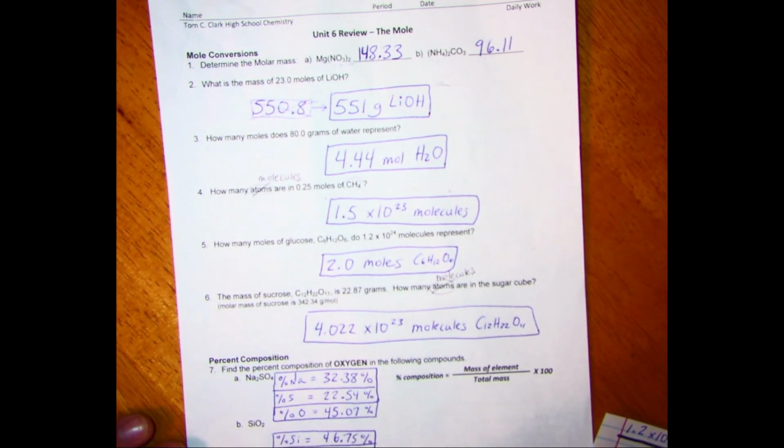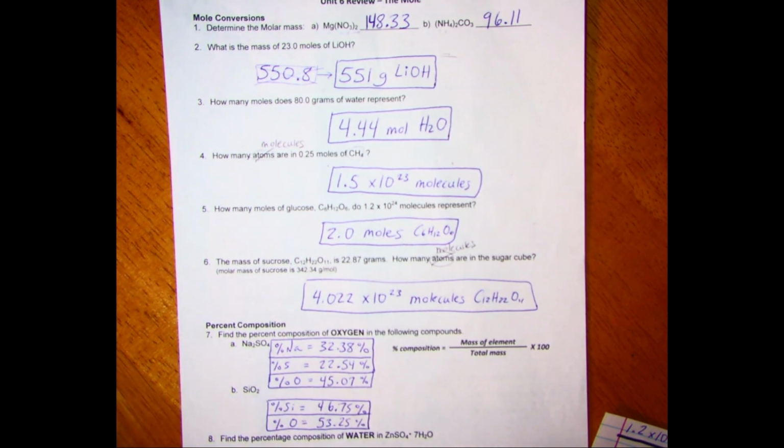So that completes the review. Page 1. Hopefully you all could verify that you've done this correctly. Continue with page 2.